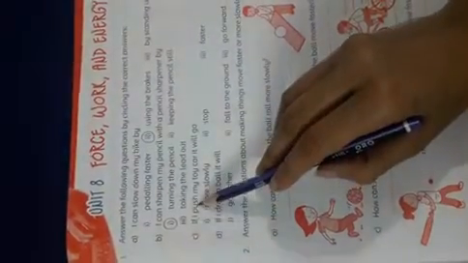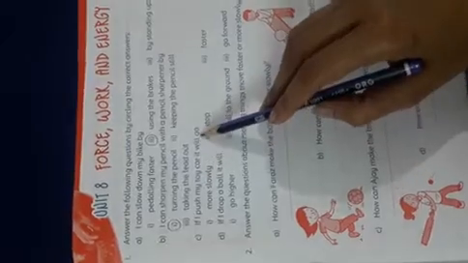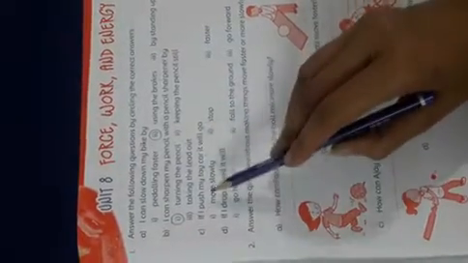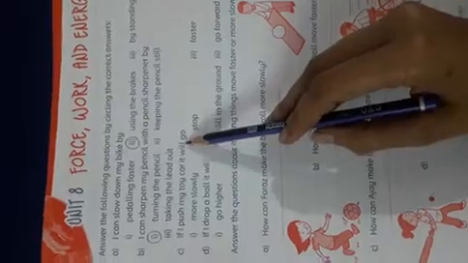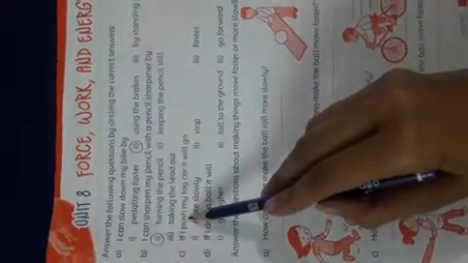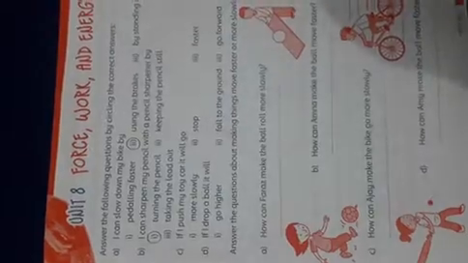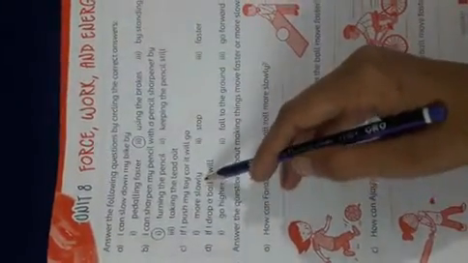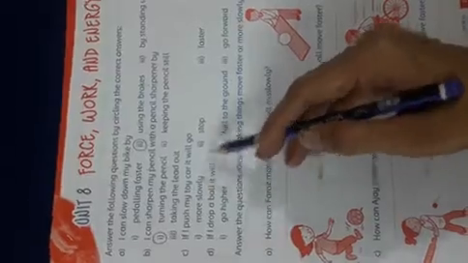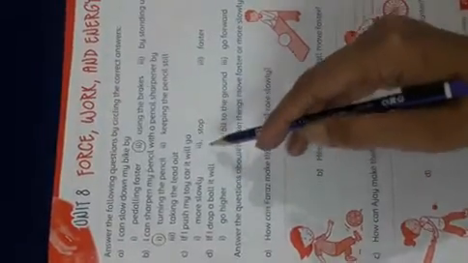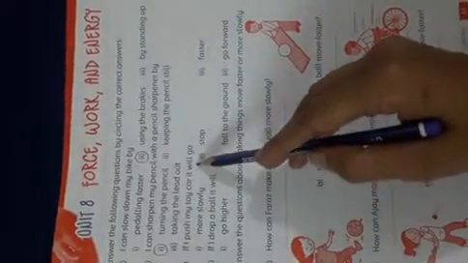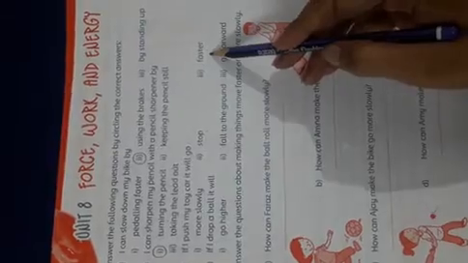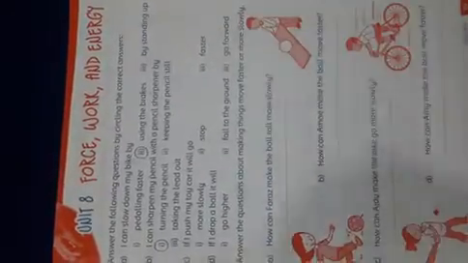Number 3. If I push my toy car, it will go more slowly, stop, or faster. If you push your toy car, it means you are using the force of push, moving it away from yourself. Will it go more slowly? No. Will it stop? No, it's already in a moving position. Will it go faster? Yes. If you push your toy car, it will go faster. So the right answer is faster.